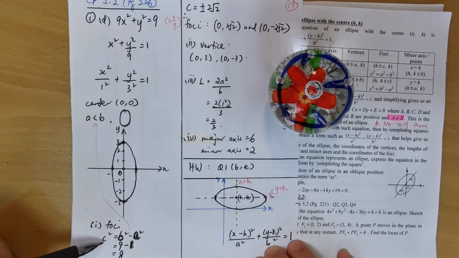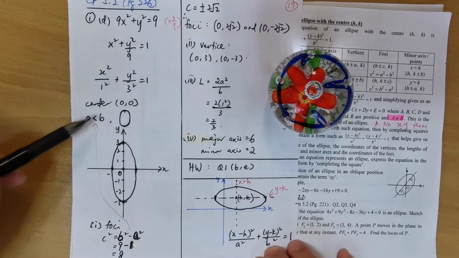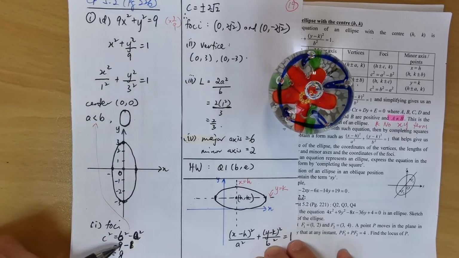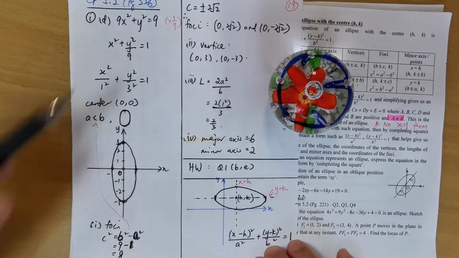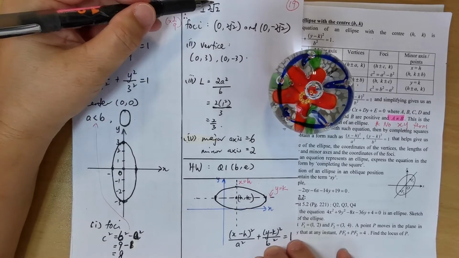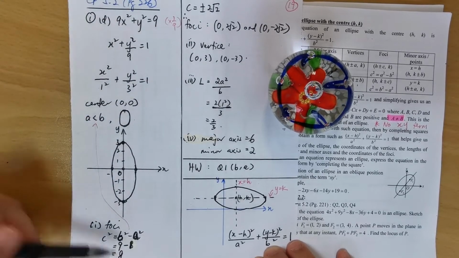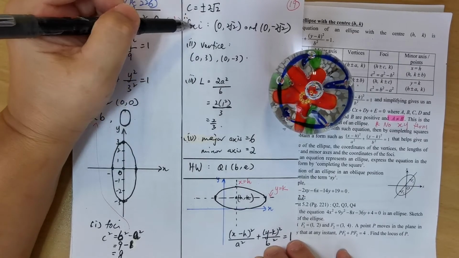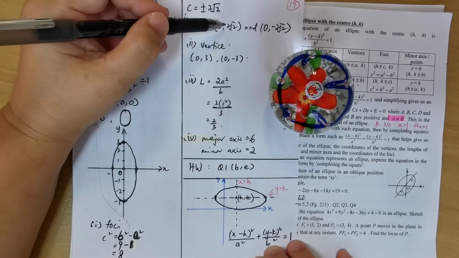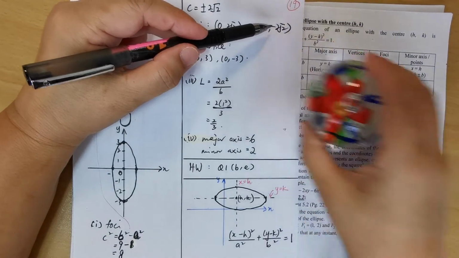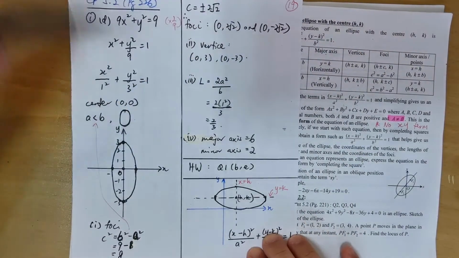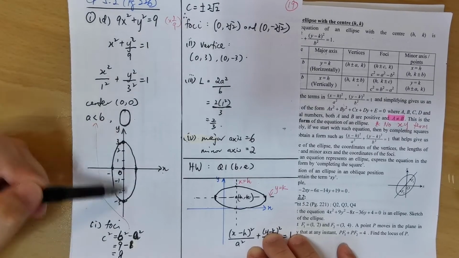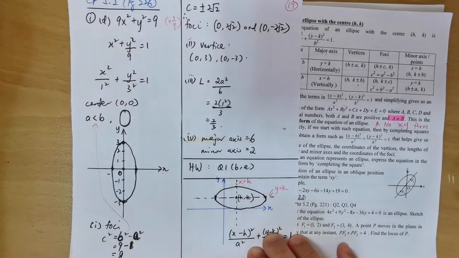So we know that c squared equals b squared minus a squared. Remember, because b is bigger, so b squared minus a squared. So 9 minus 1, so 8. c squared equals 8, so c is plus minus 2 square root 2. 8 is 4 times 2, so square root of 4 is 2, so 2 square root 2. So the coordinates of the foci will be (0, 2 square root 2) and (0, negative 2 square root 2), because it is on the y-axis. So please label x and y. On the y-axis, the x coordinates are 0.